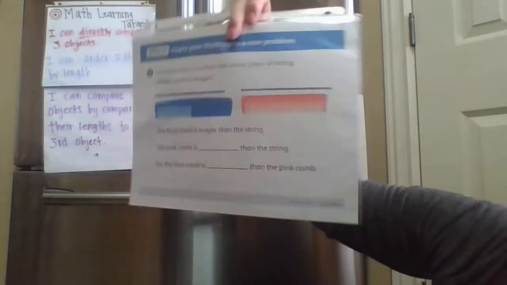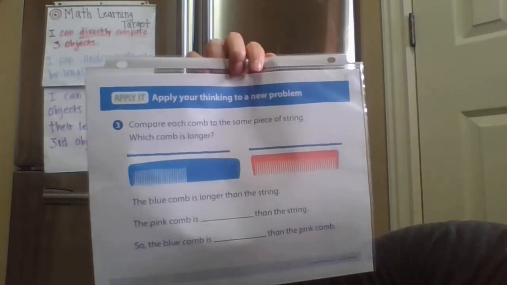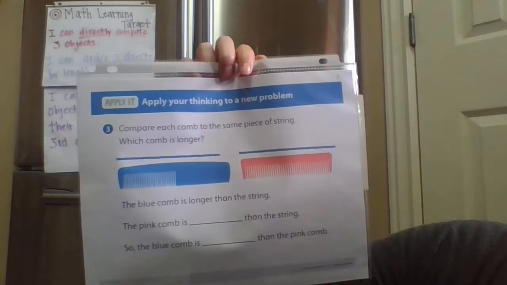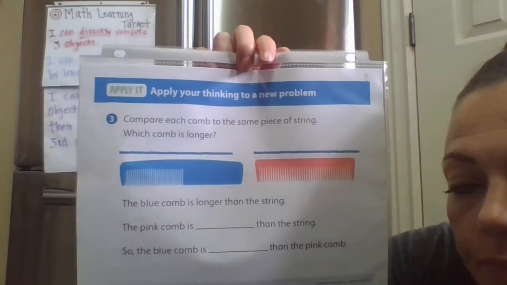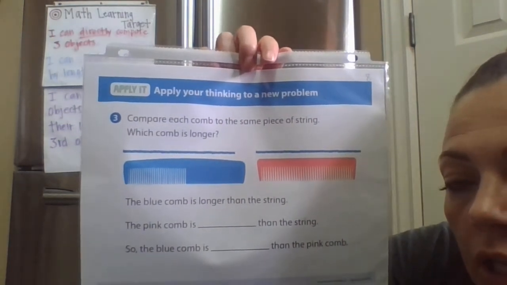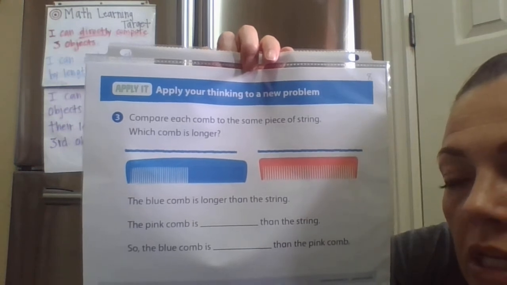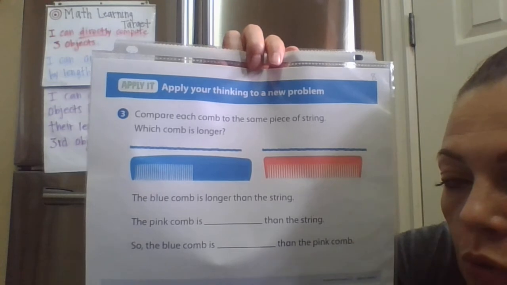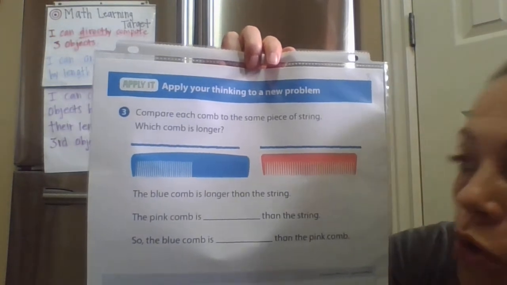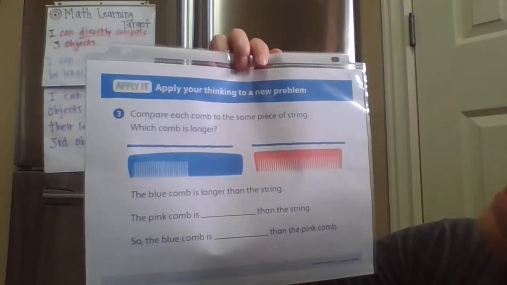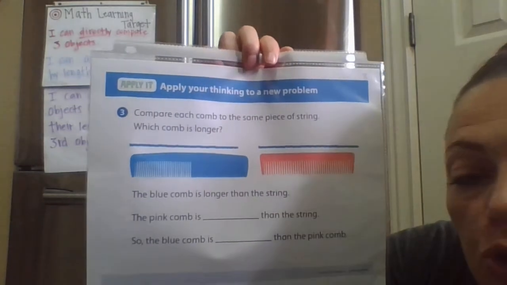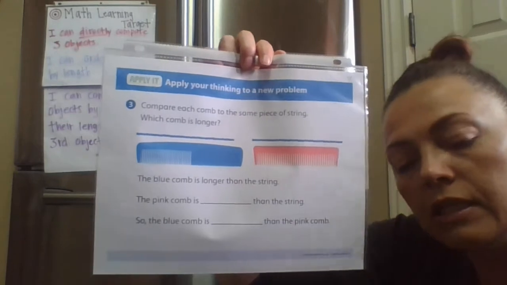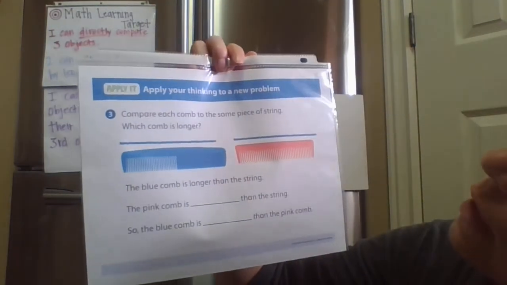Oh, let me show you. Okay, this one says, compare each comb to the same piece of string. Which comb is longer? Well, if you look, it looks like the blue comb is bigger than the piece of string. The string is not long enough to measure the whole comb. And if you look at the red comb, or the pink comb, I guess, it's a little bit shorter than that piece of string. There's a piece of string hanging right there that it's longer than the pink comb.